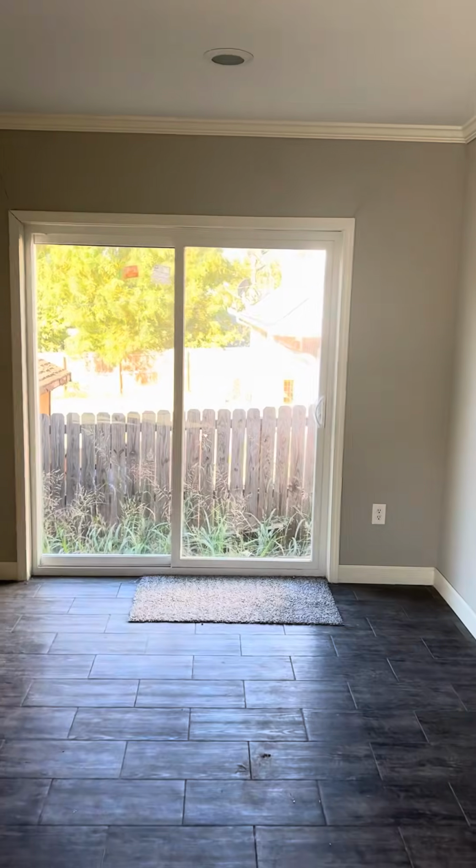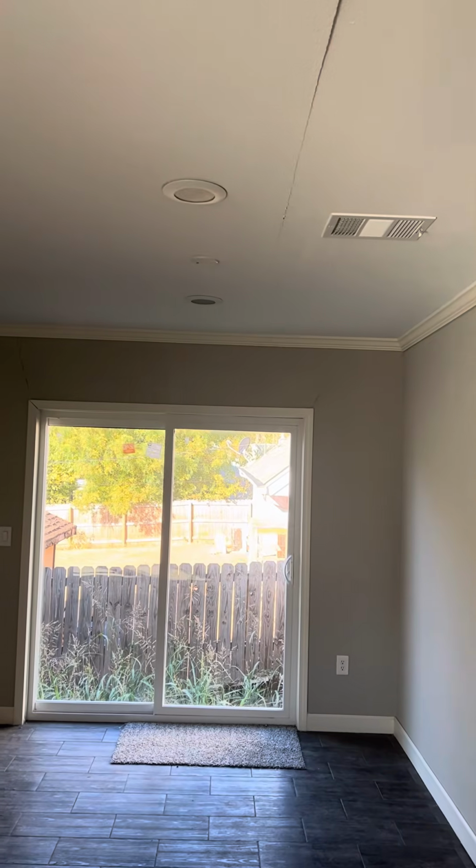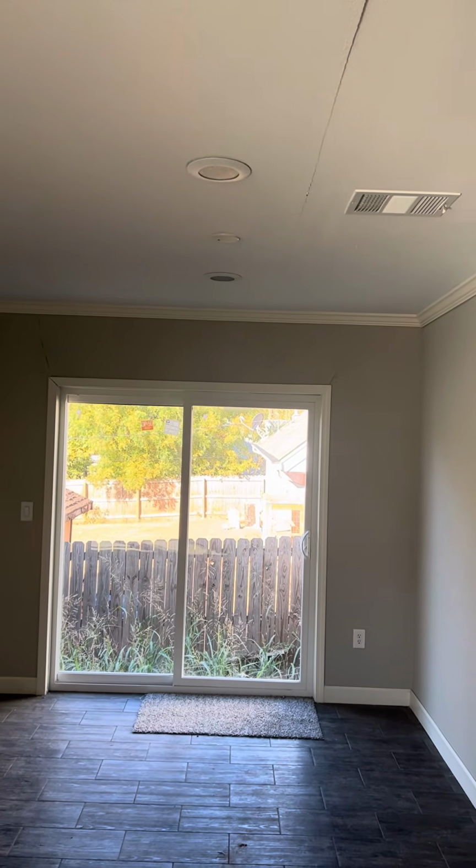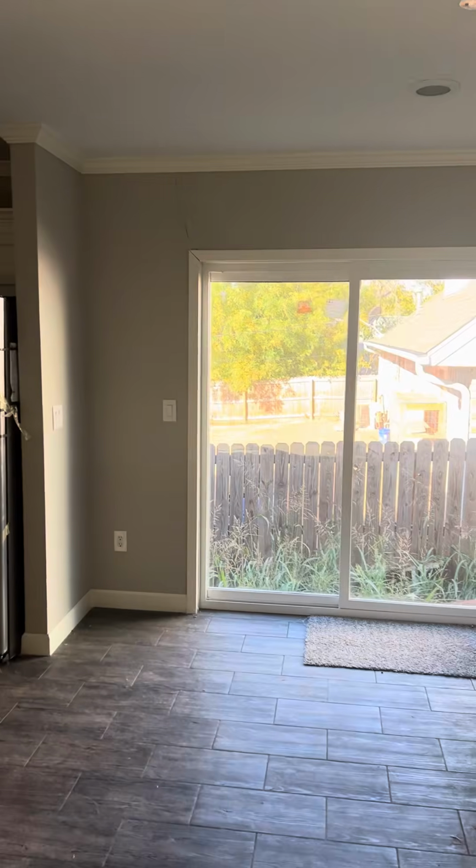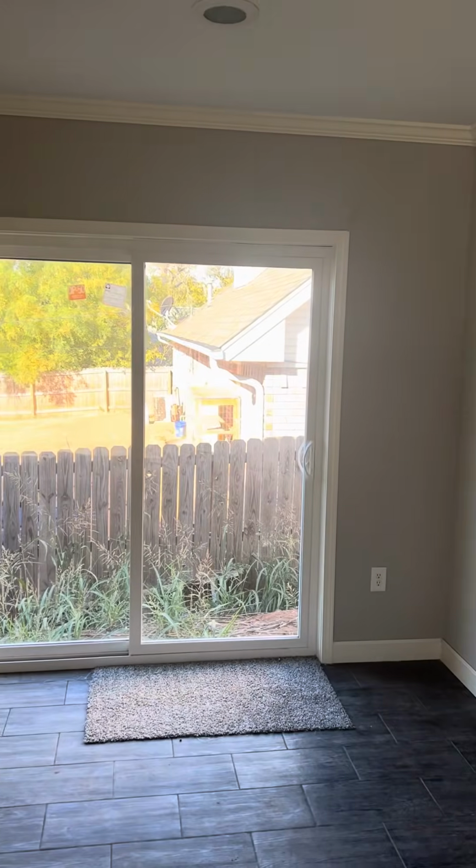There's flooring throughout, all popping up. Crooked outlet. You see these lights here aren't even centered with each other, nor are they centered with the door. You have a light switch there and the door opens on that side. This wall's not plumb.